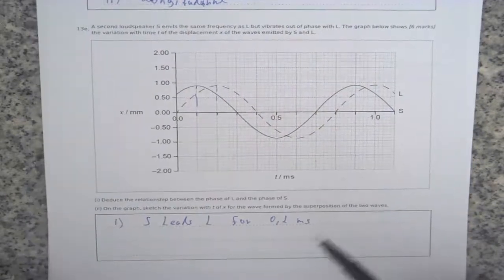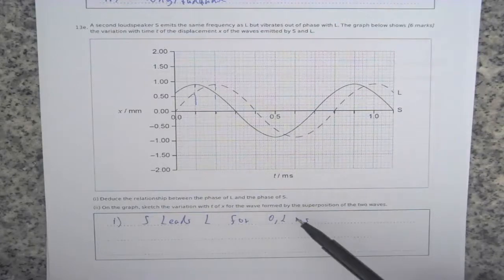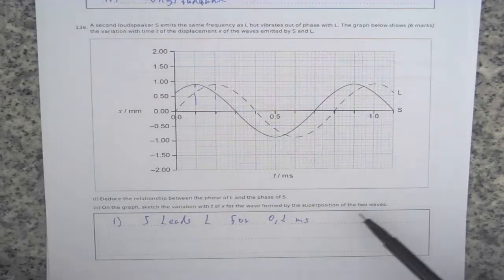Number 2, on the graph sketch the variation with t of x for the wave formed by the superposition of the two waves.